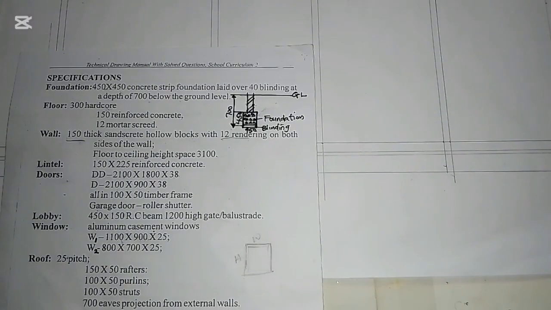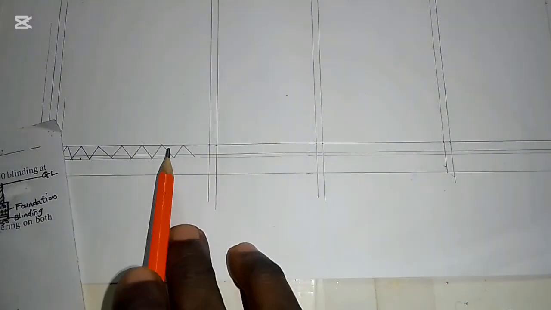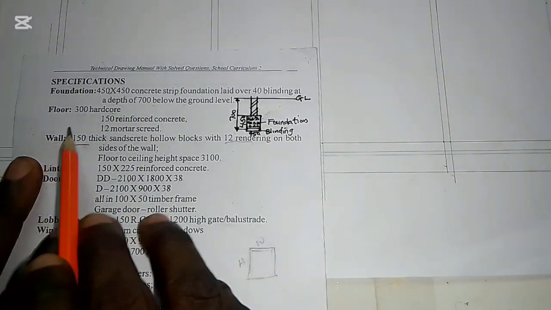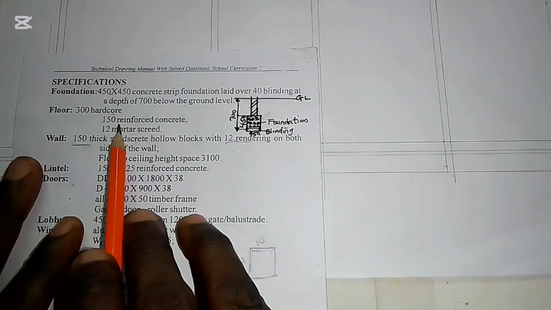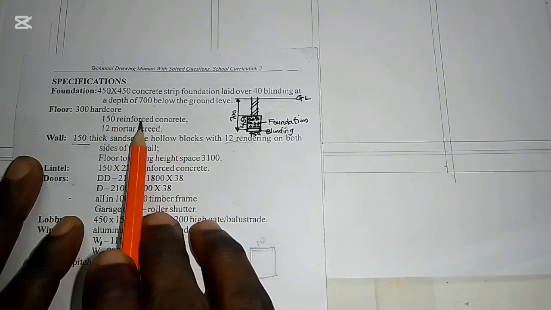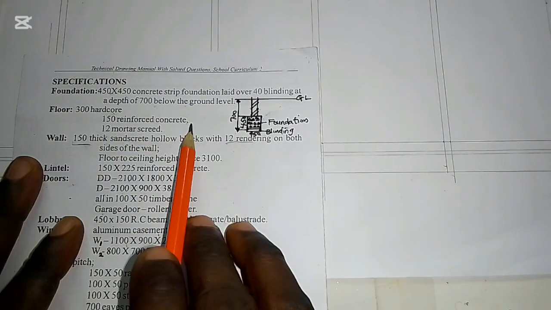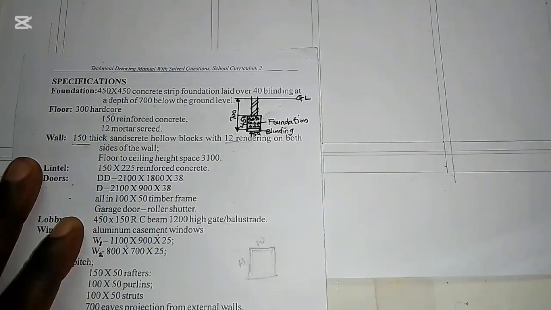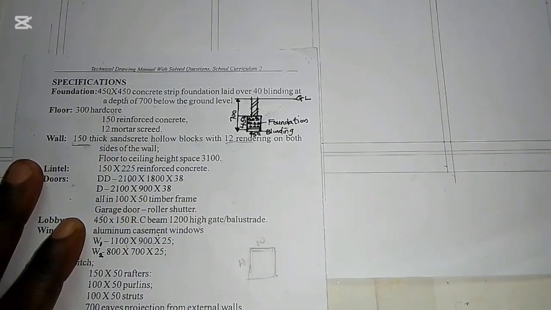So the other part we are going to put in there is I need to show the concrete, reinforced concrete, mostly called reinforced concrete slab, and we're having that as 150. So 150 to scale, and centimeter is 0.3.